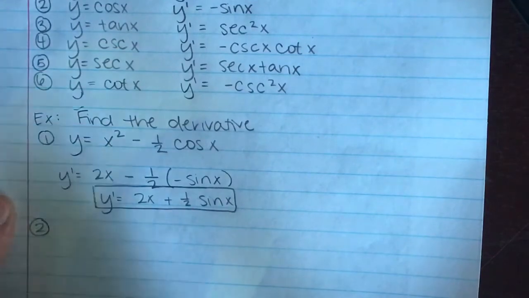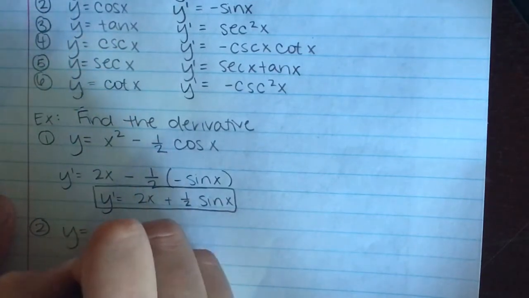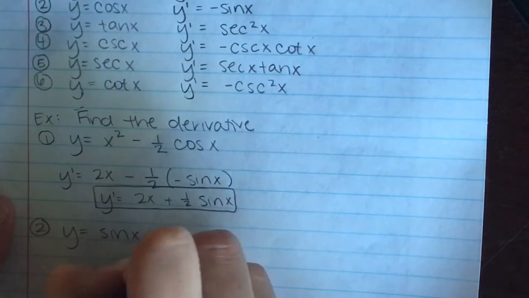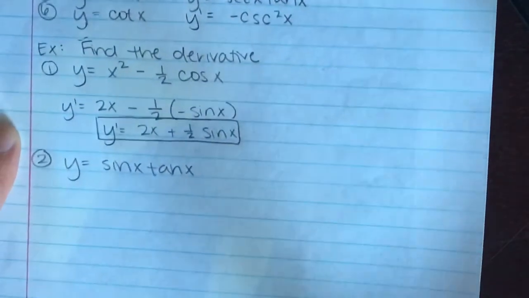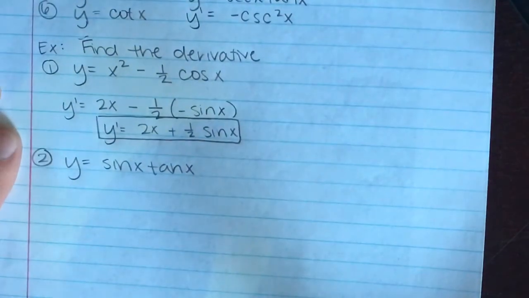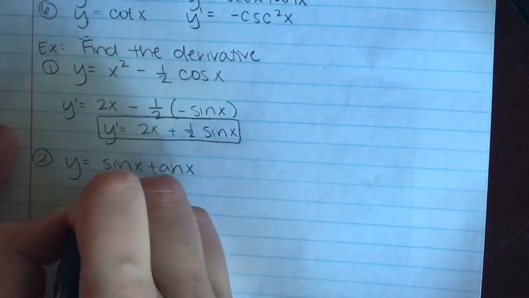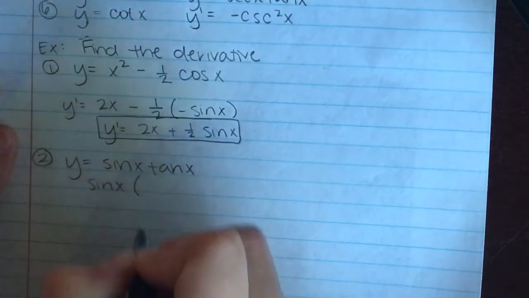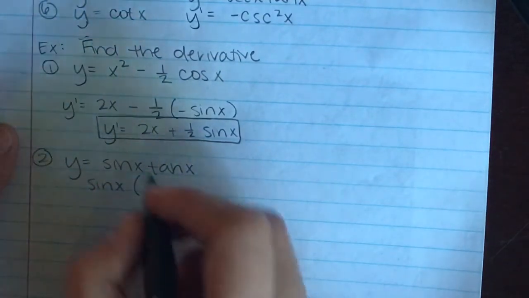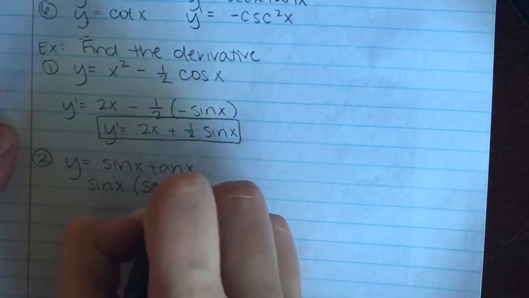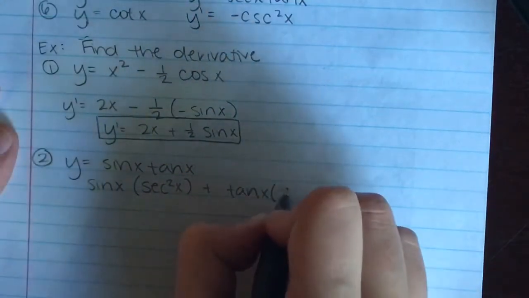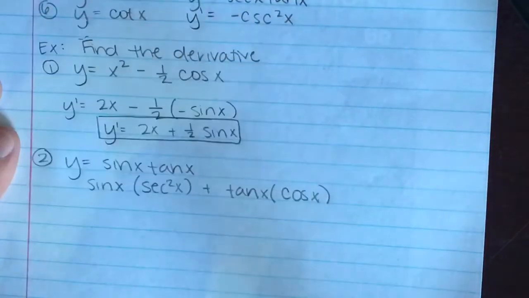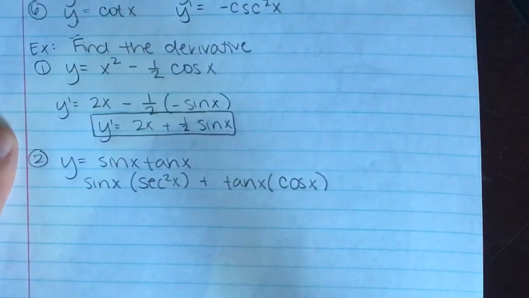All right, for our next example, we're going to look at the derivative of y equals sine x tan x. And this is actually a picture of the product rule. So we've got two different things that are being multiplied together, and so we're going to do the product rule with this. I'm going to say the first one multiplied by the derivative of the second one, and the derivative of tan was secant squared, plus the second one multiplied by the derivative of the first one, which was cos x.